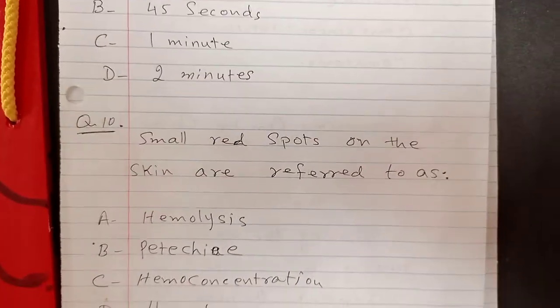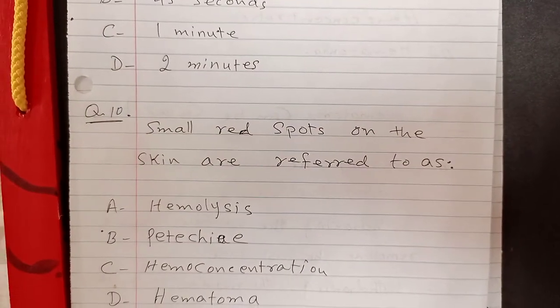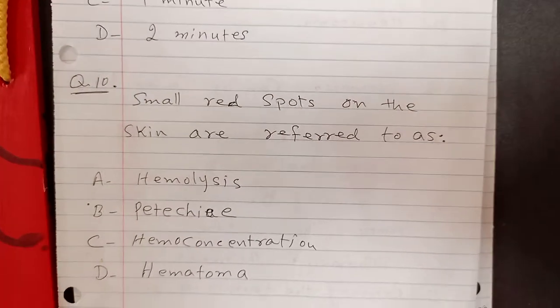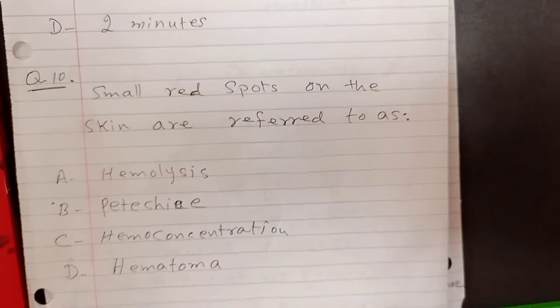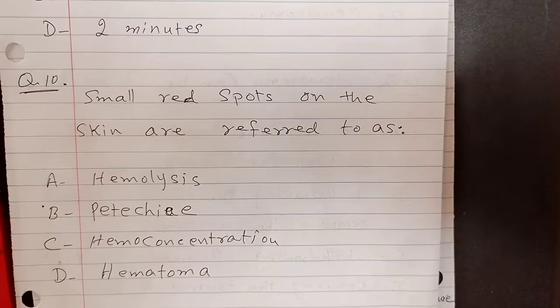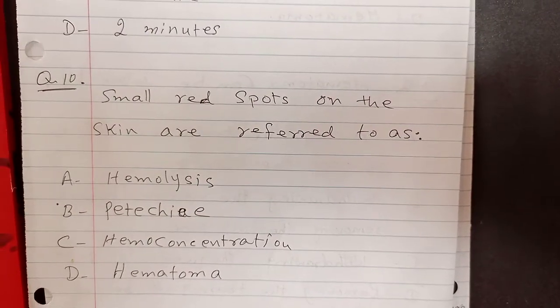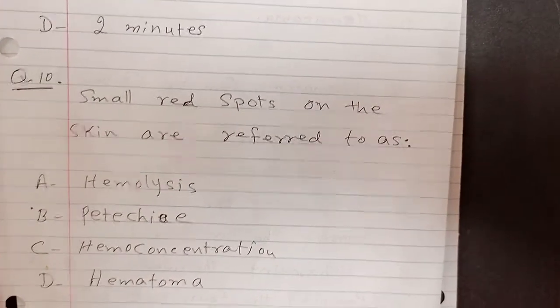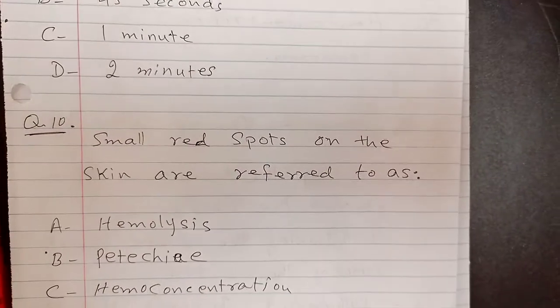Small red spots on the skin are referred to as hemolysis, petechiae, hemoconcentration, hematoma. The answer is petechiae. They are due to rupture of the small capillaries.